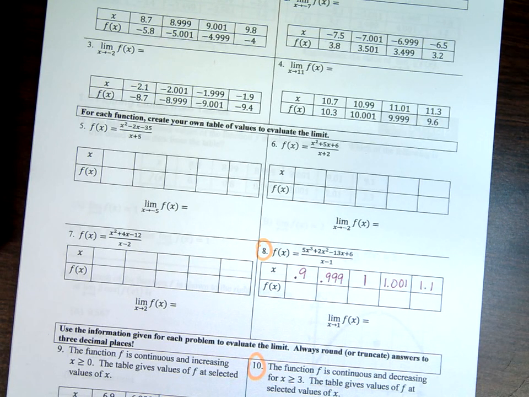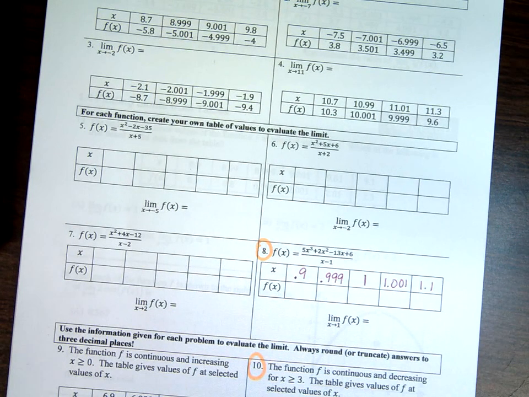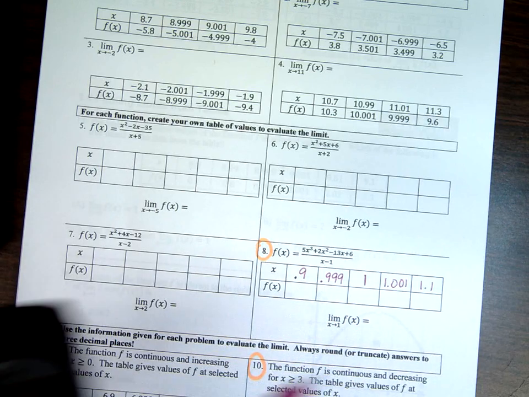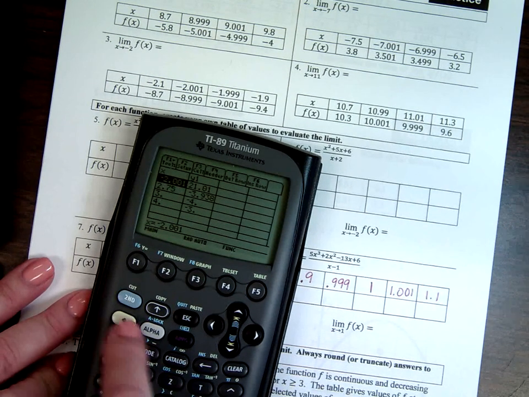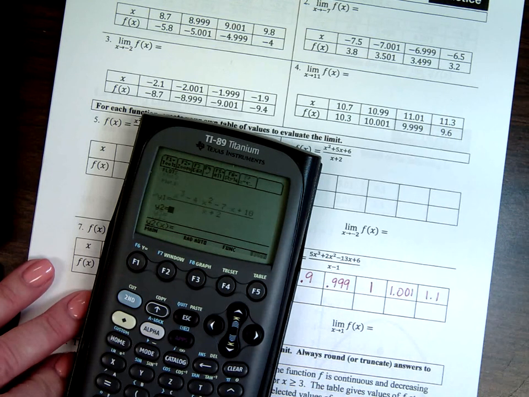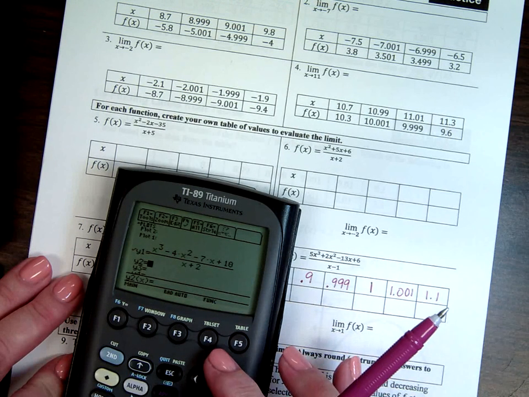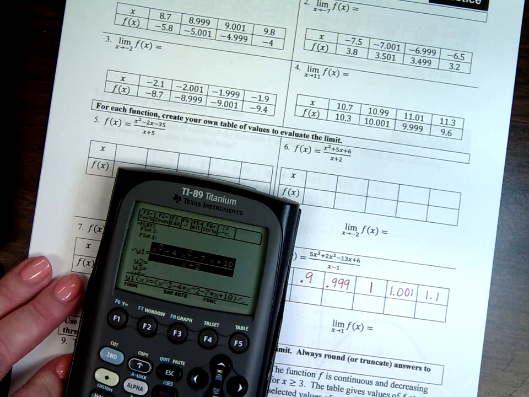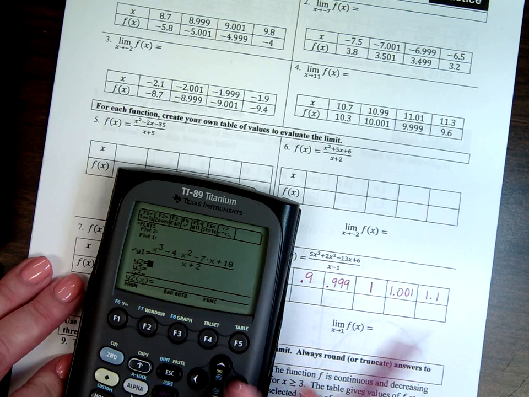And then I'm going to go to my calculator again. And I've got to put in our new function. Here's our new function. So I'll show you again. I'm going to hit the Gatorade button and F1. And it brings me back to the function I had in there. So I'm going to go up arrow and clear it. Up arrow, clear.